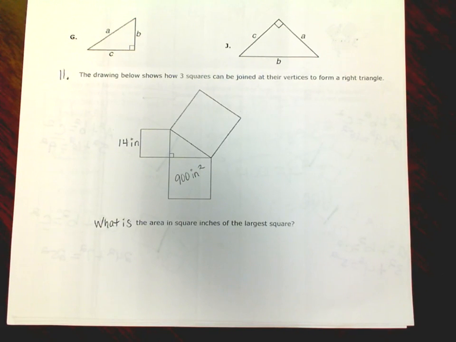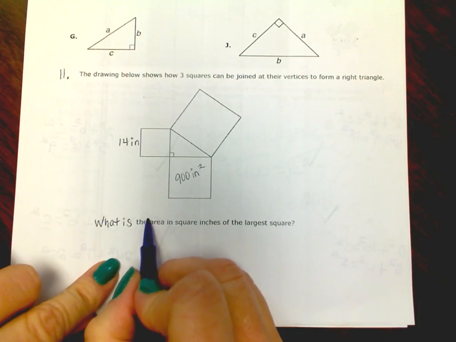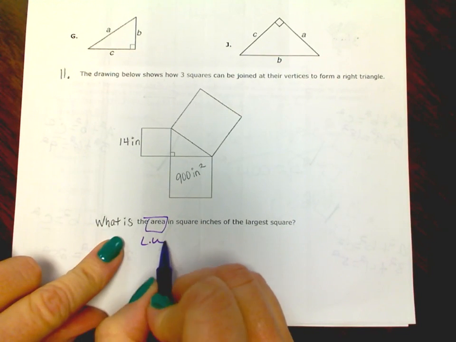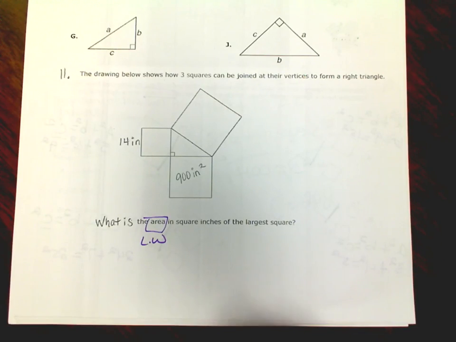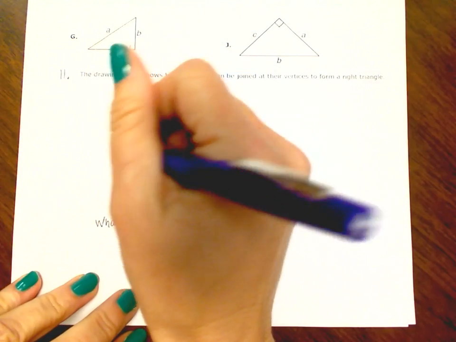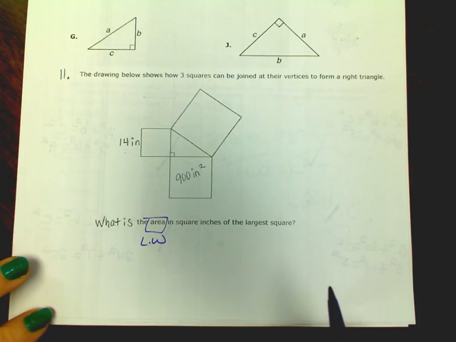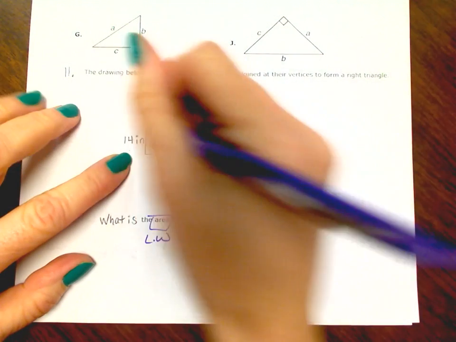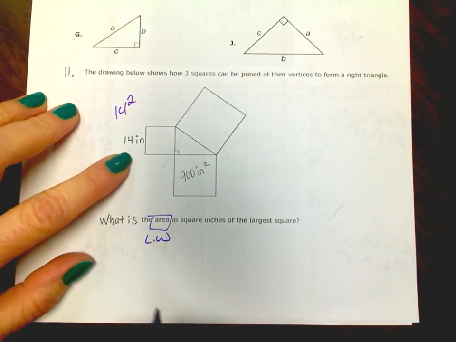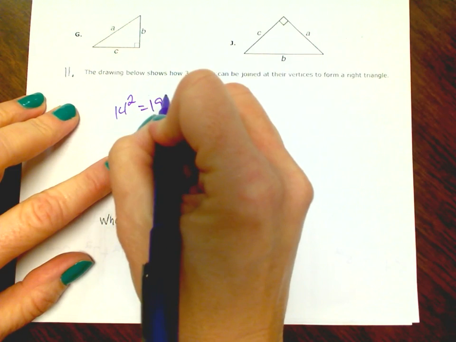The drawing below shows how 3 squares can be joined at their vertices to form a right triangle. What is the area in square inches of the largest square? So we're wanting to find the area. Area is length times width. Okay, so this is 14. But when I square 14, that should give me 196.